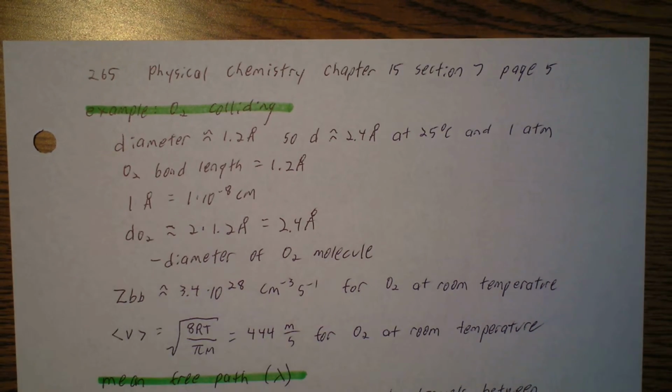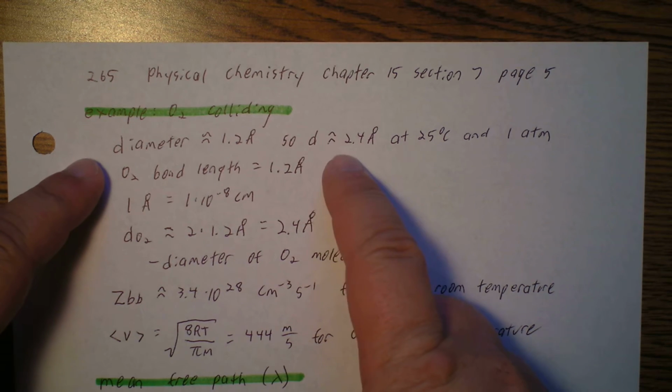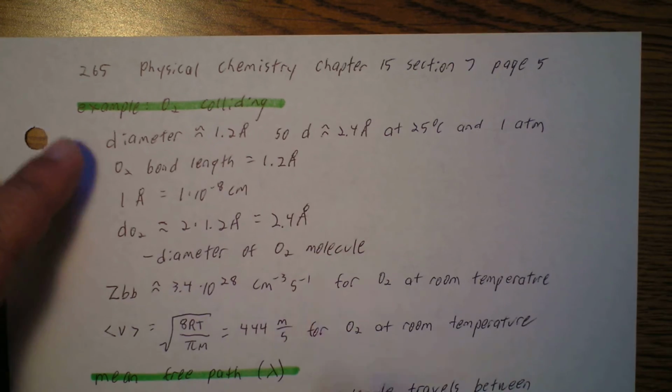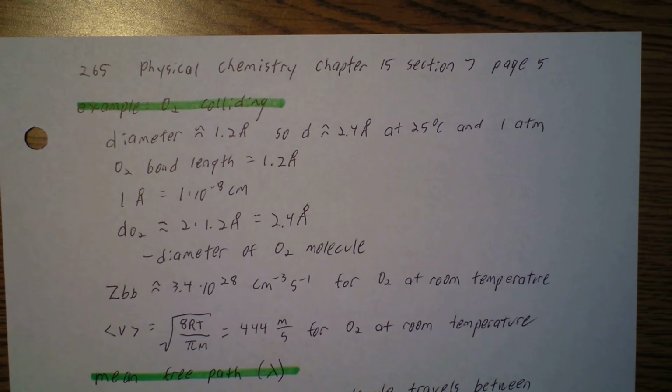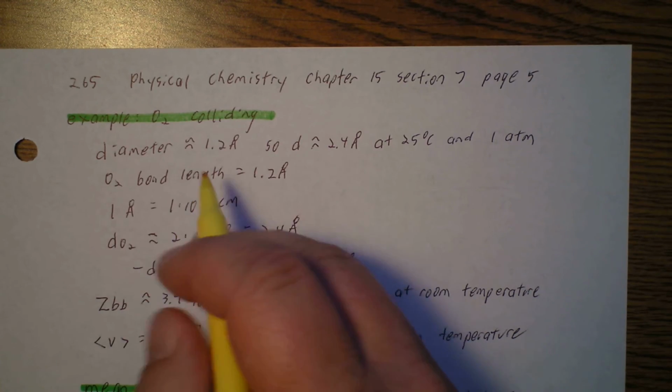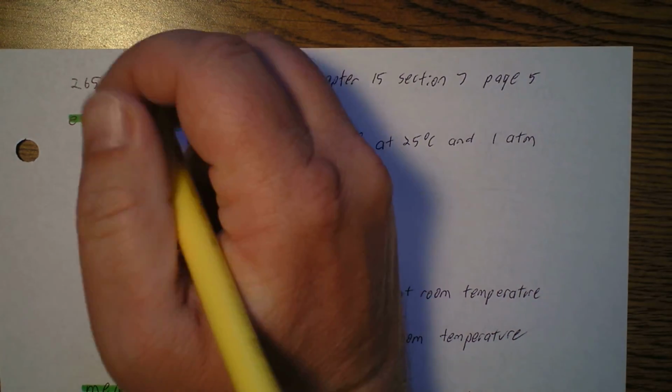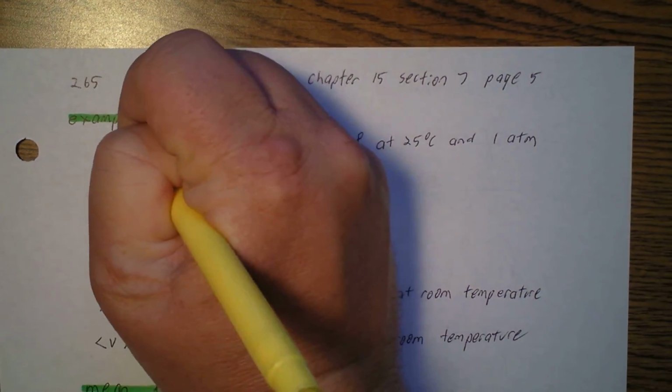Now let's, as an example, talk about oxygen molecules colliding. Now the diameter is roughly 1.2 angstroms. Oops, is that supposed to be radius? Because this says diameter is 2.4. Whoops. There must be a typo here. I'm going to have to look into that. So, is this radius? Whoops.